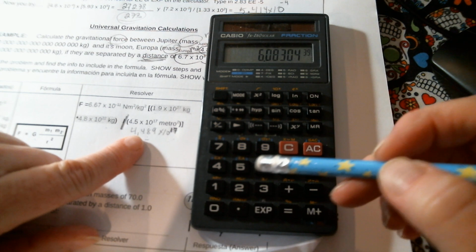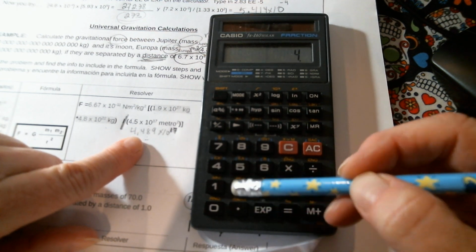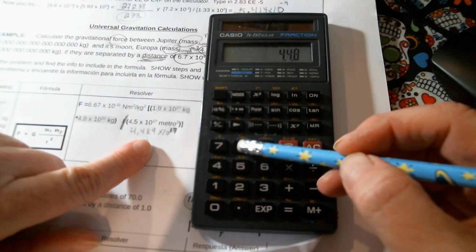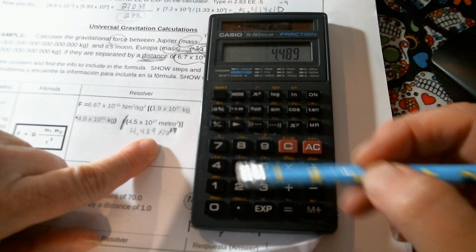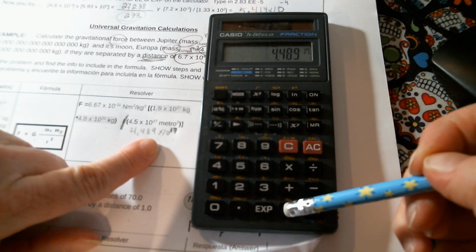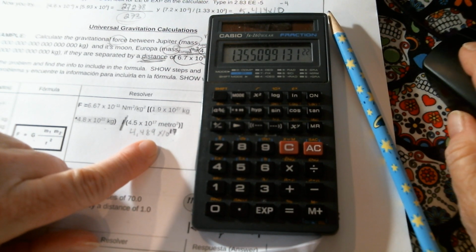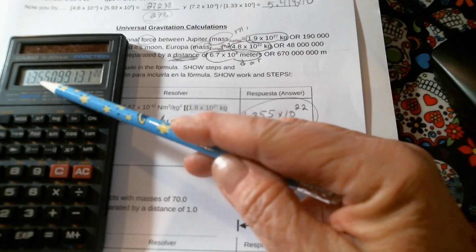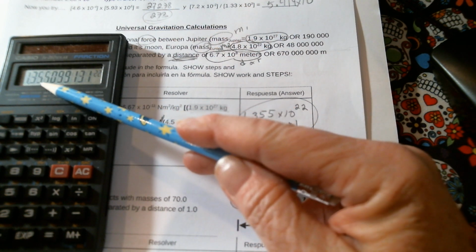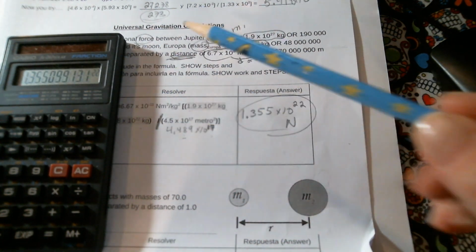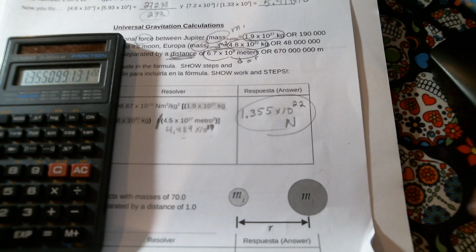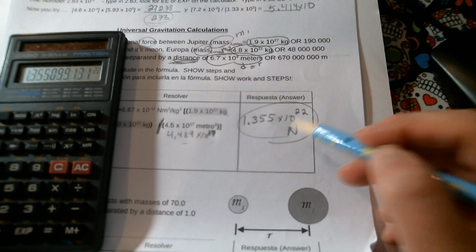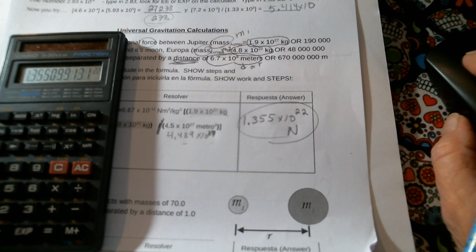Okay, I'm going to hit divide by, and then I'm going to put 4 point, and use my whole number. Okay, and I'm going to hit exponent 17 equal. I'm going to take this number, and I only want to use 3 or 4 numbers. So 1.35 or 1.355, and don't forget the exponent, which is 10 to the 22. My units for these: you're only going to calculate the force, and so that will be newtons, because newtons is the unit of force.